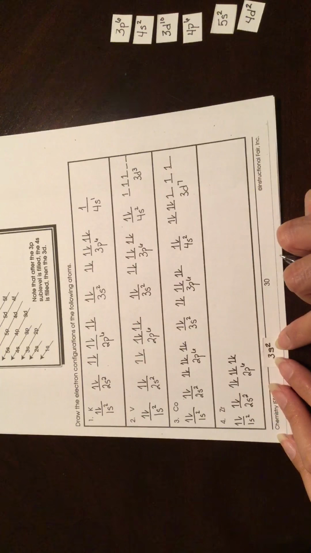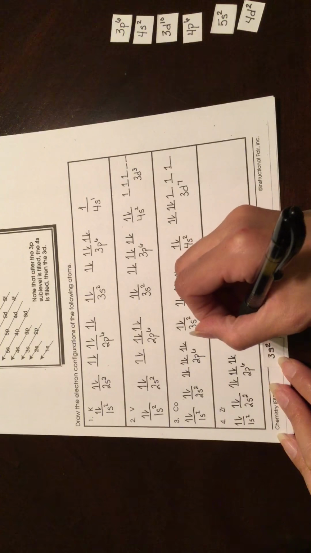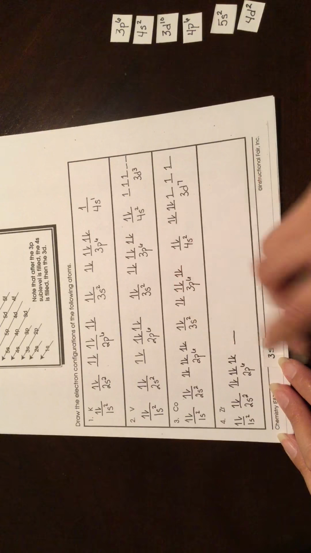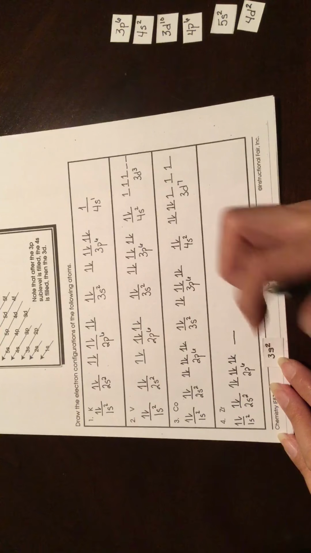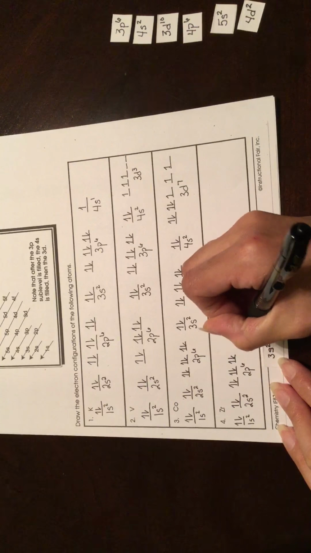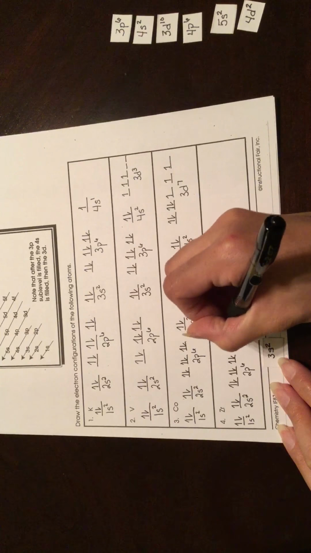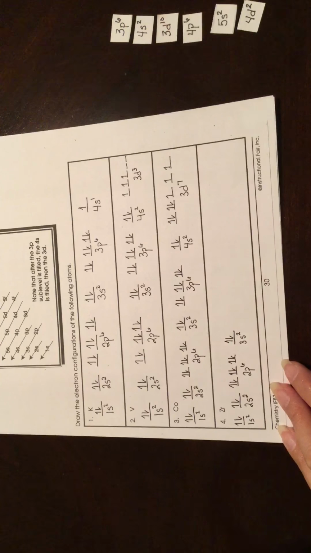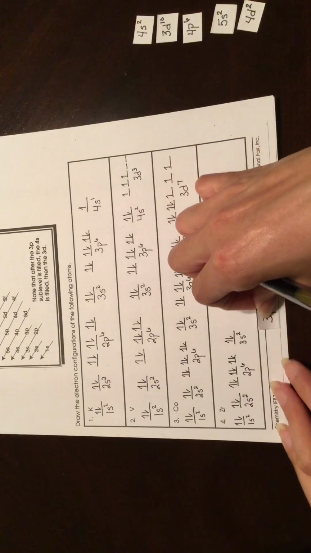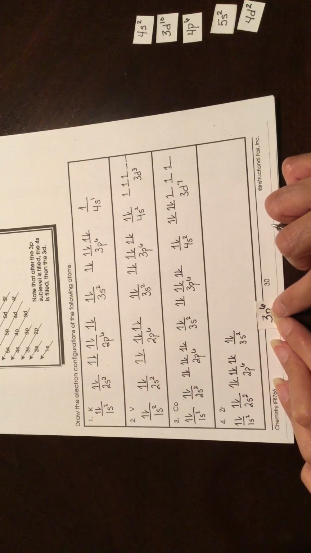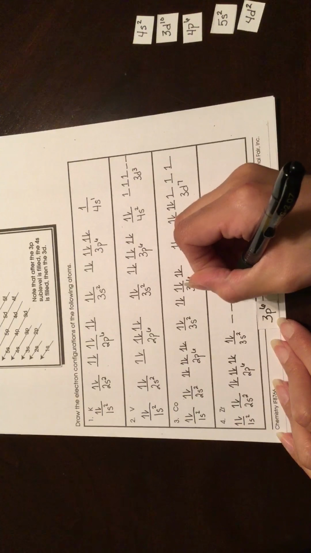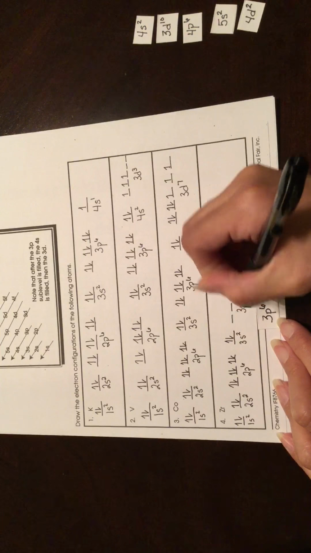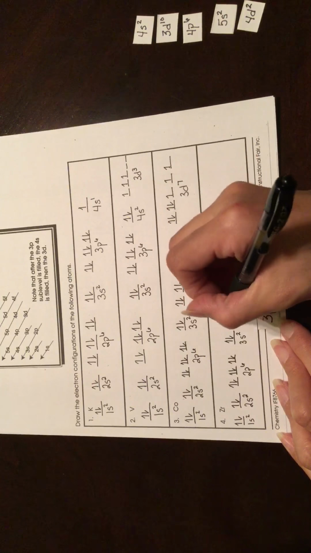Next one is my 3s2, third energy level, S sublevel, 1 orbital with 2 electrons. 3s2, up, down. 3p6, third energy level, P sublevel, 3 orbitals, 1, 2, 3. 3p6, meaning I have 6 electrons.